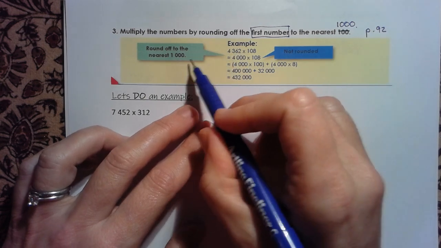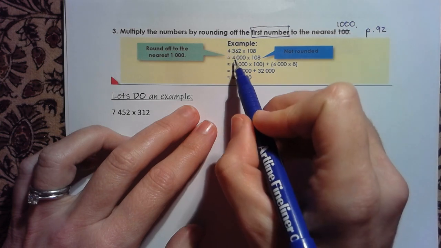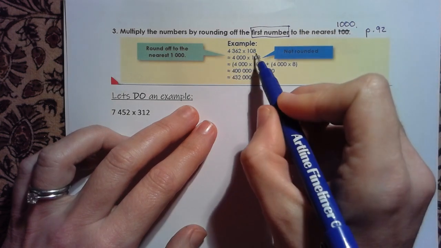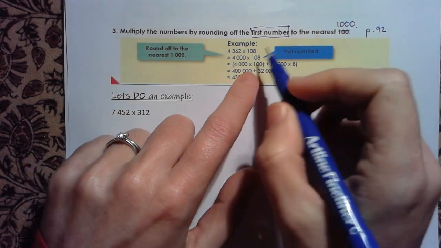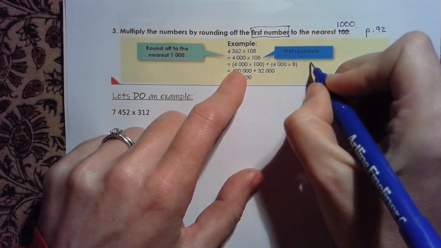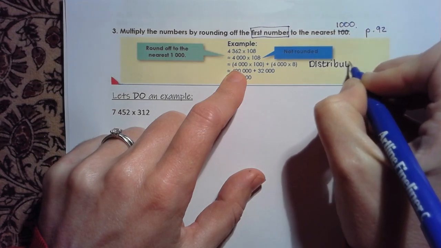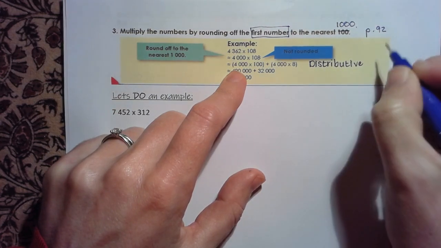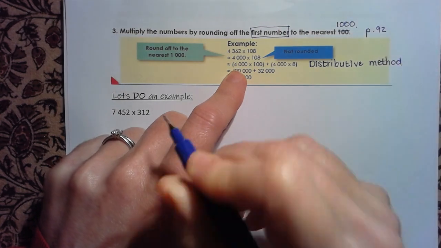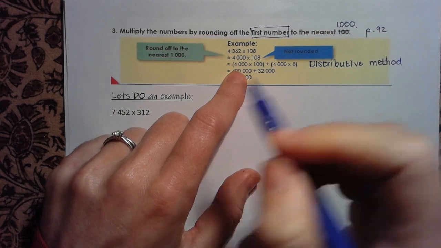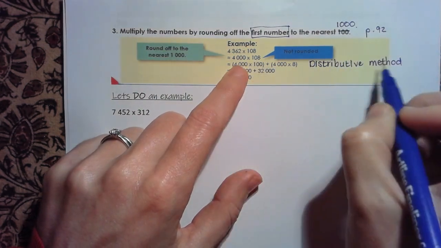4,362 rounded off to the nearest 1,000. The 300 tells me that the 4,000 is going to remain the same. And then the 108 will not be rounded off. It's going to stay 108. But what's happening here is we are using the distributive method. Okay, so that is the method that I explained to you or taught you in the previous lesson, or yesterday, you can say. Right, so what does that mean, distributive method?